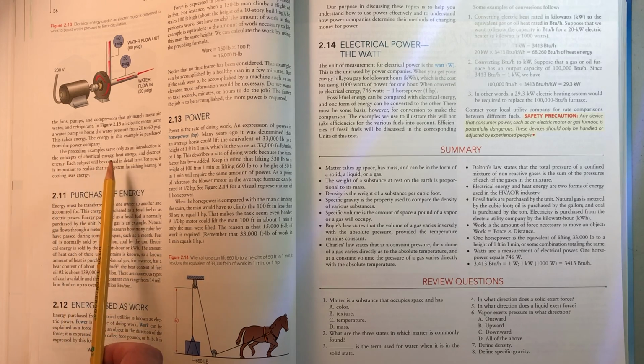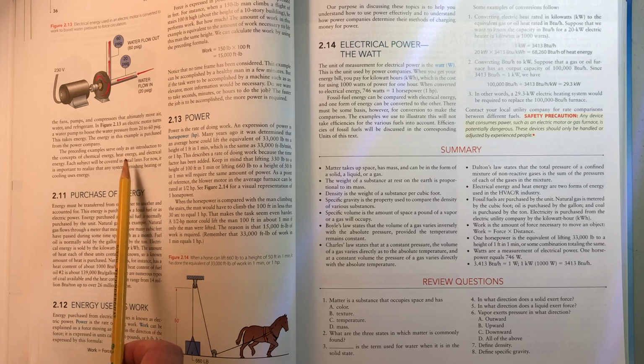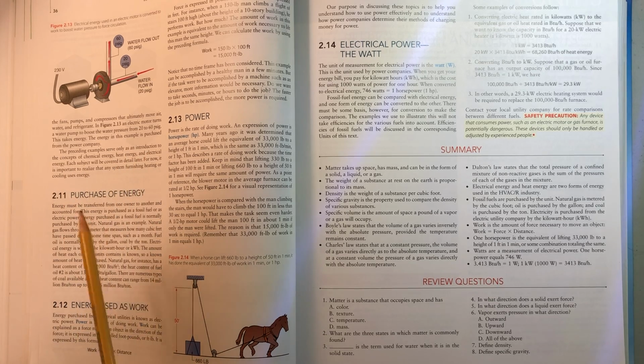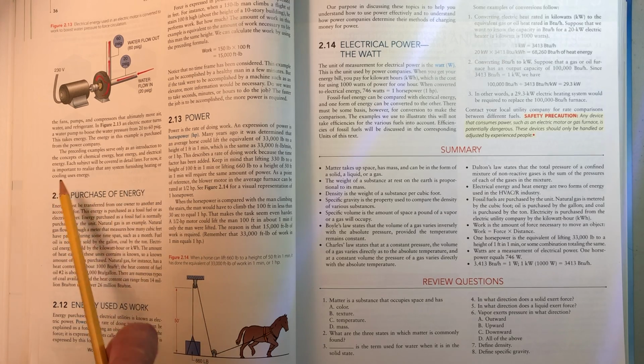The preceding examples serve only as an introduction to the concepts of chemical energy, heat energy, and electrical energy. Each subject will be covered in detail later. For now, it's important to realize that any system furnishing heating or cooling uses energy.